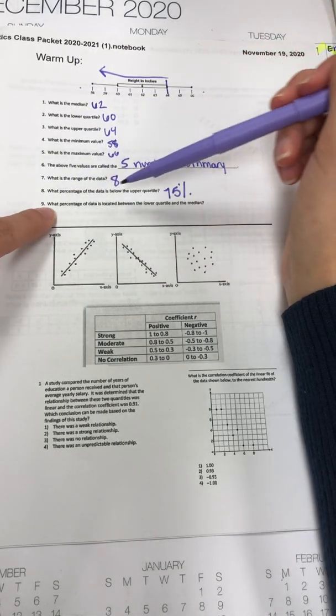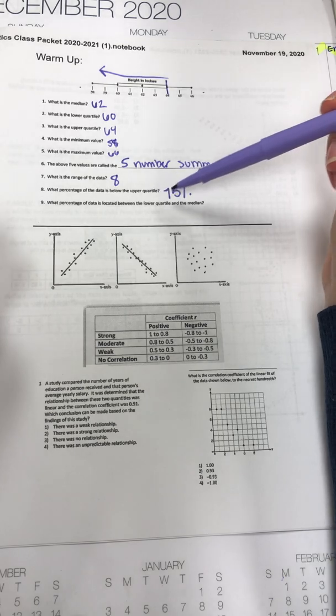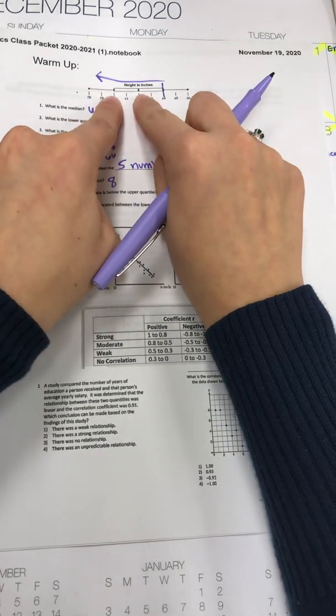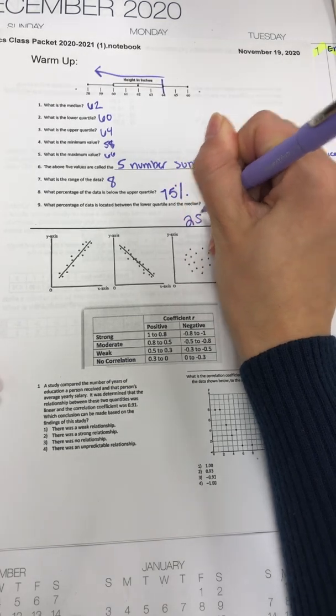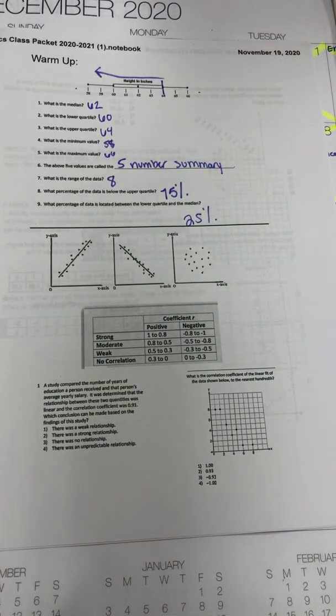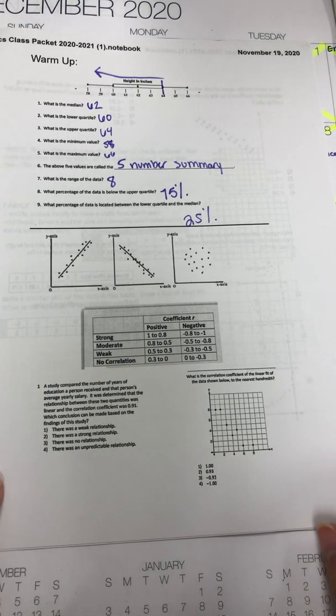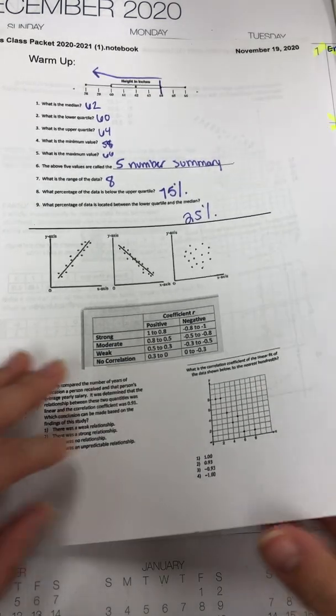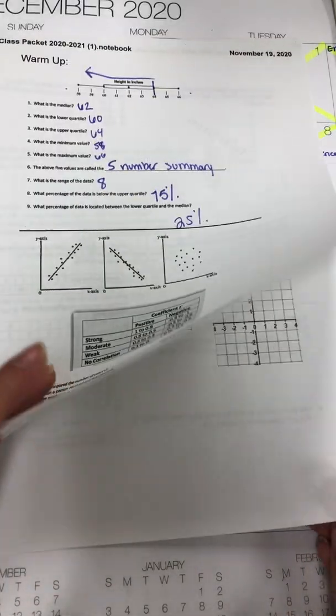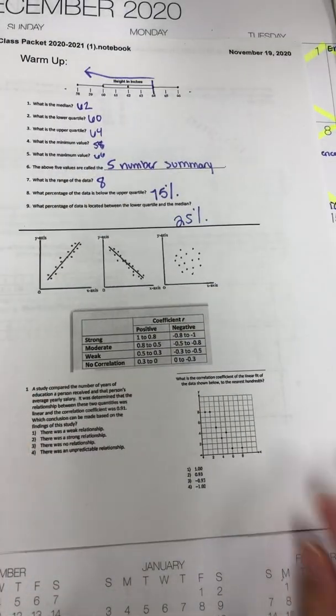Next, it says what percent is located between the lower quartile and the median. So if I look from Q1 to the median, that's just one section, so that would just be 25%. So that is just a little quick review of what we've done this far. Now we're going to go ahead and move through, and I'm going to do pages 9 and 10 with you. Page 9, 10, 11 maybe. We'll see how far we get.